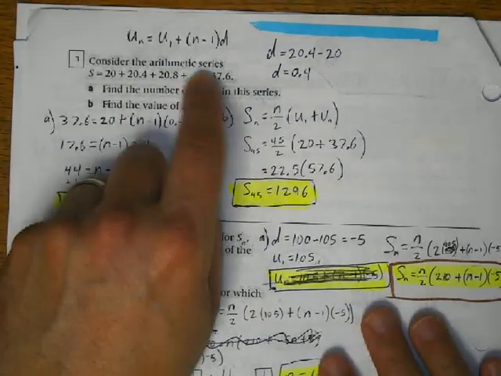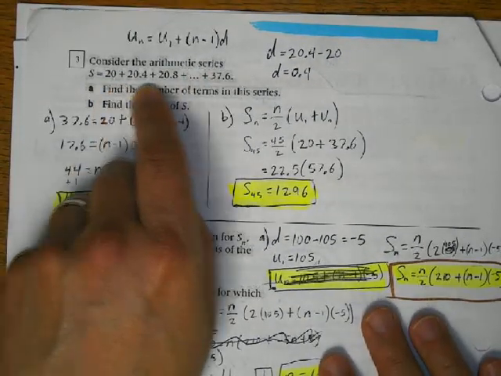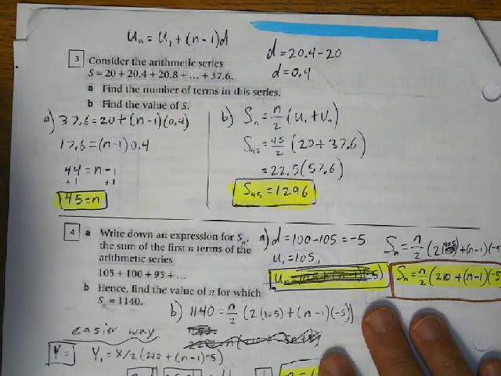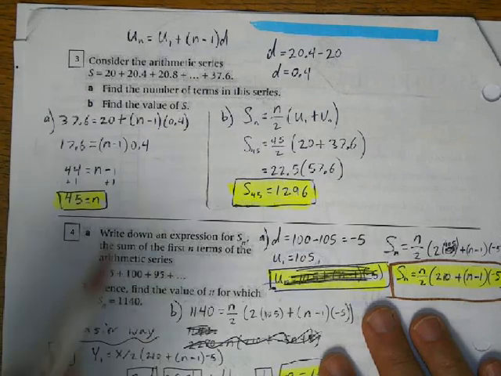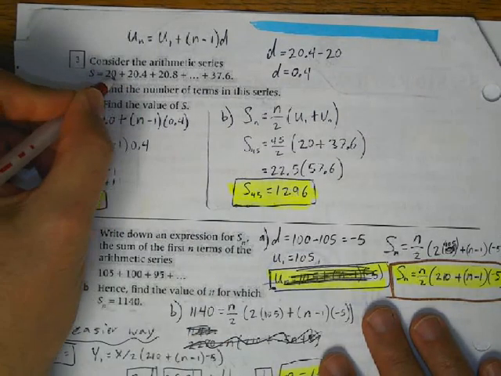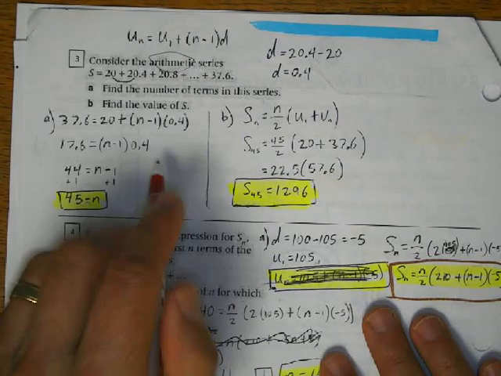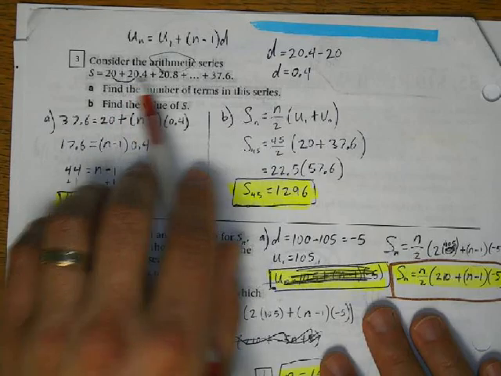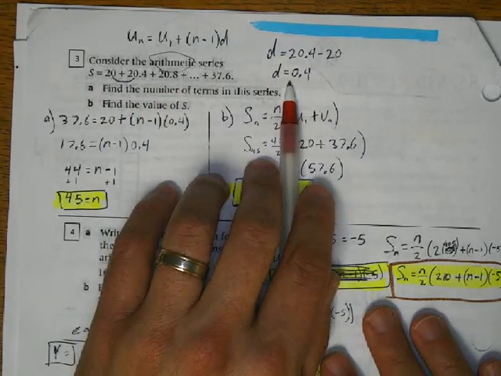Next. Consider the arithmetic series. Here's the series. Find the number of terms in the series. The very first thing I did was figure out the difference between here and here. Since it's arithmetic, we know that we're adding 0.4 each time. I can do 20.4 minus 20, and I know that my common difference is 0.4.